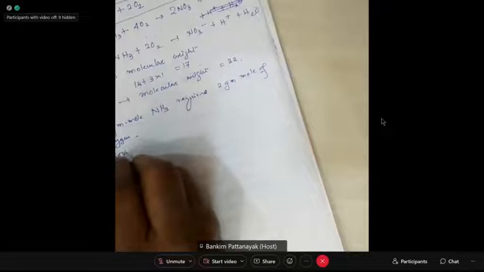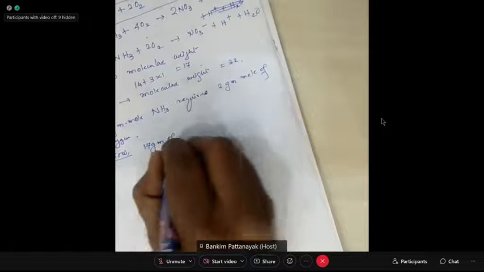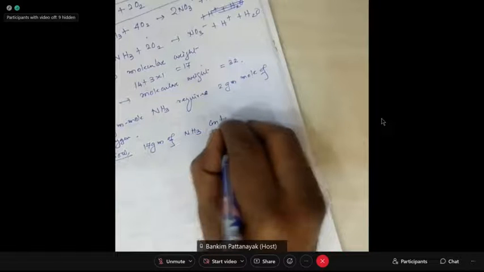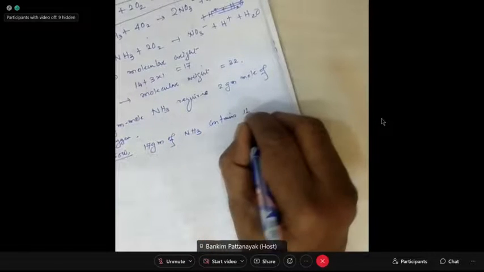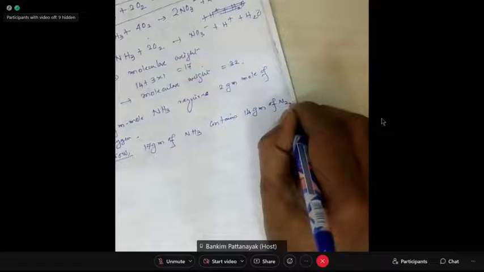Now 17 gram of ammonia contains 14 gram of nitrogen.